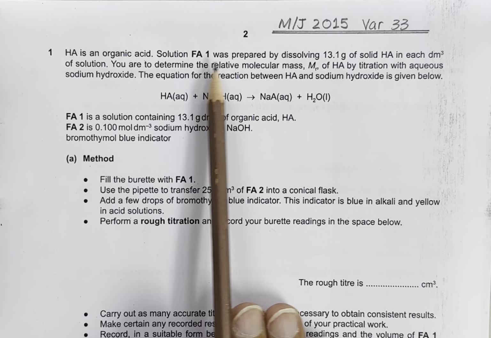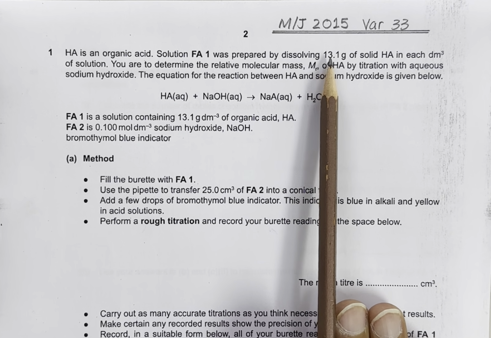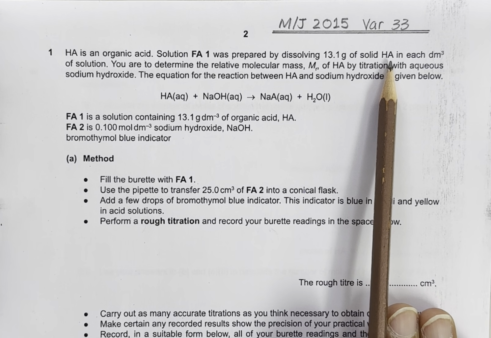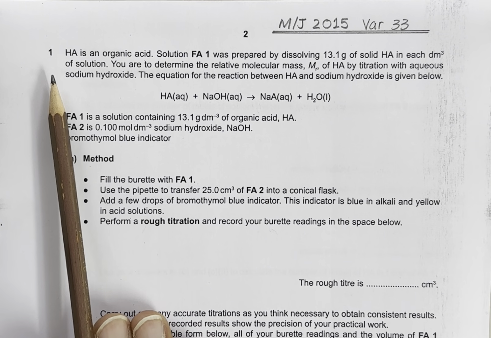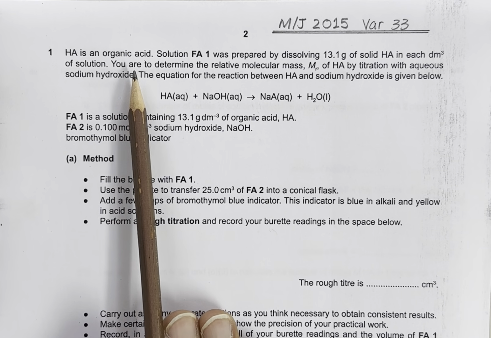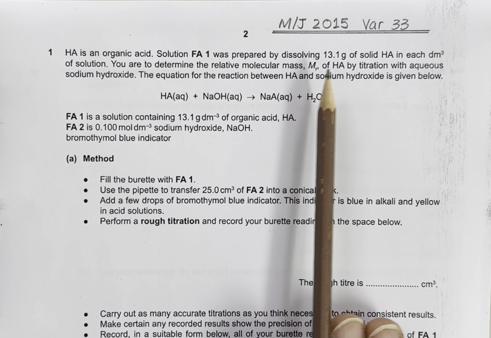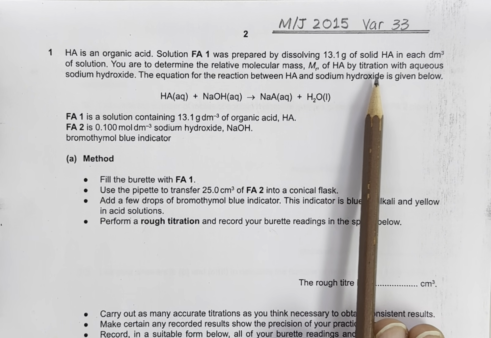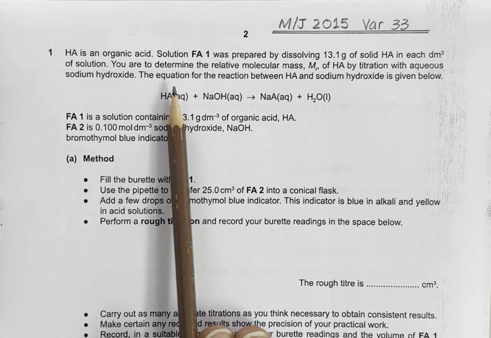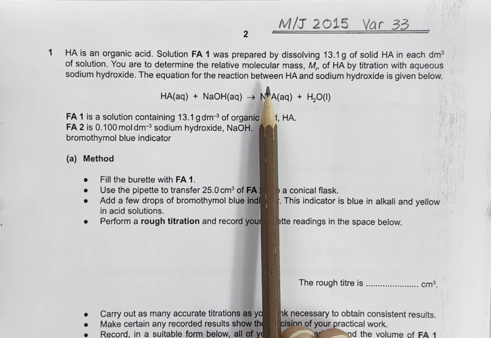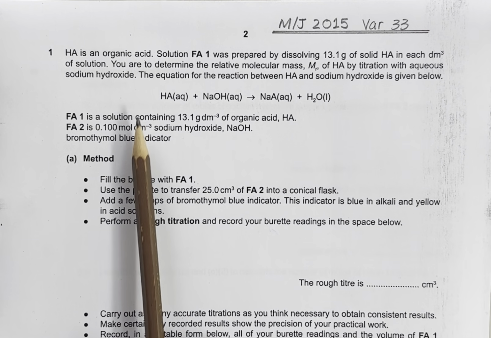Solution of FA1 was prepared by dissolving 13.1 grams of solid acid in each decimeter cube of solution. You are to determine the relative molecular mass Mr of the acid by titration with aqueous sodium hydroxide. The equation for the reaction between acid and sodium hydroxide is given below.